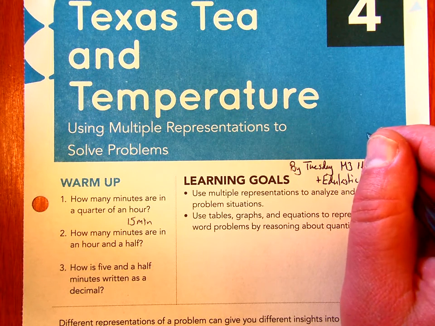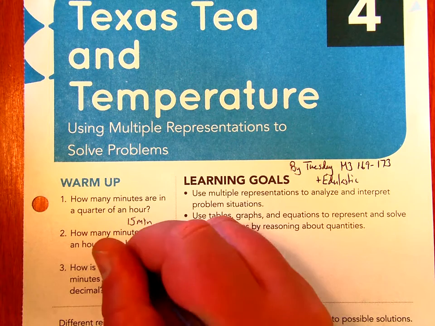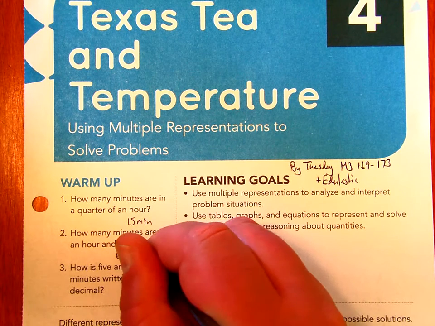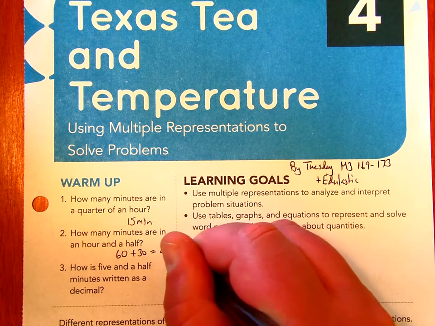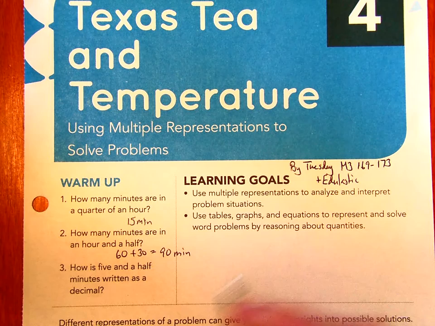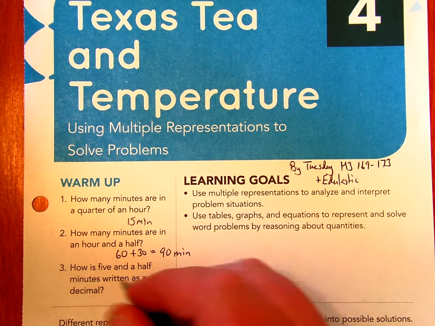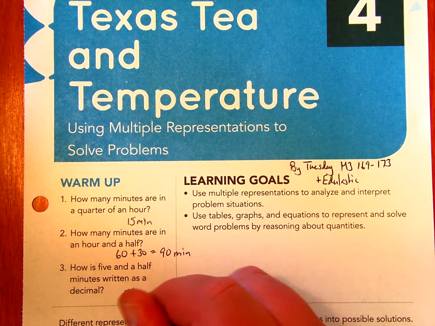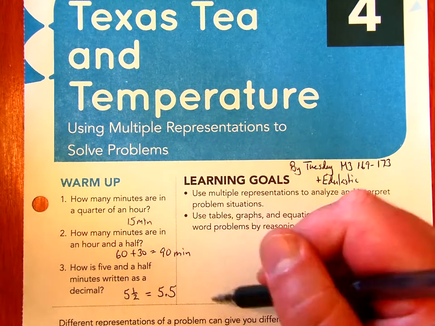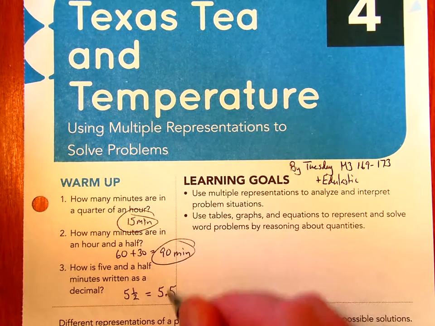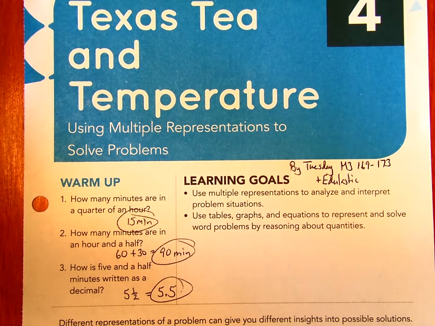How many minutes are there in an hour and a half? Well, there's 60 minutes in an hour, plus another 30 minutes in half an hour. So in an hour and a half, there are 90 minutes. How is 5 1/2 written as a decimal? If you have questions on how I got any of those answers, please contact me.